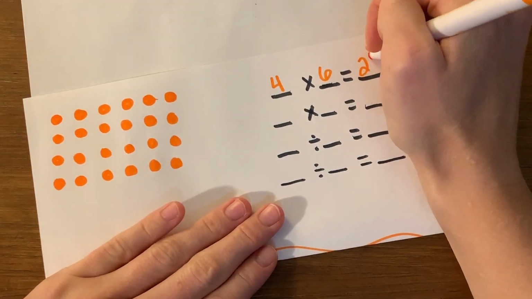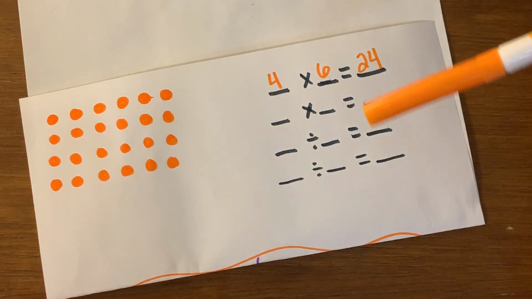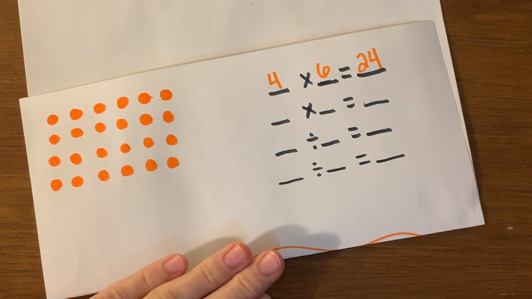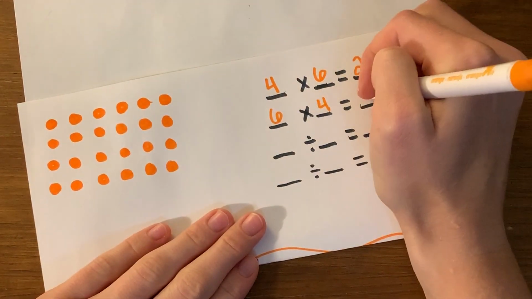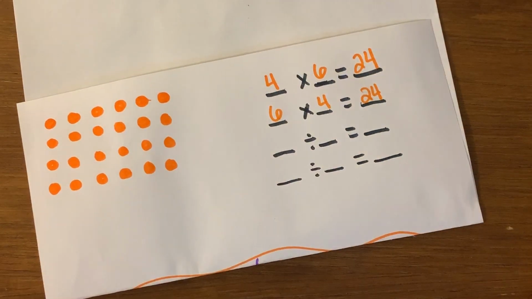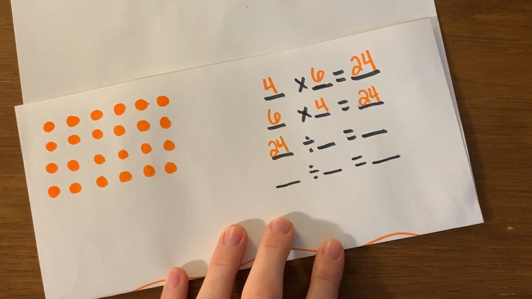Okay, so 24. I also know that because of the commutative property, 4 times 6 is also equal to 6 times 4. I know those are the same thing. Now the thing is the division problems. So I have 24 total, so I'm going to start with that, 24 total.